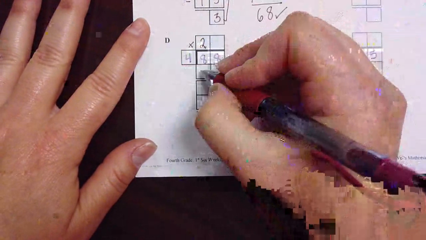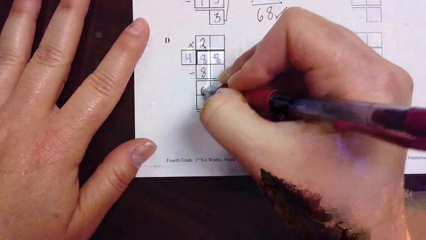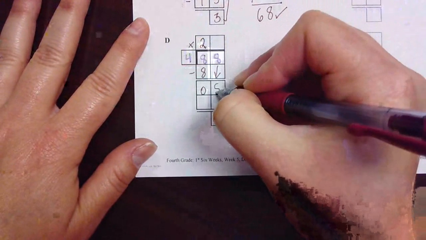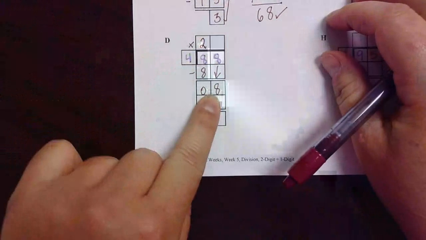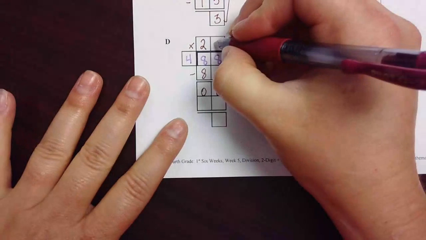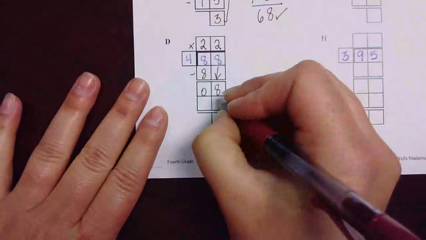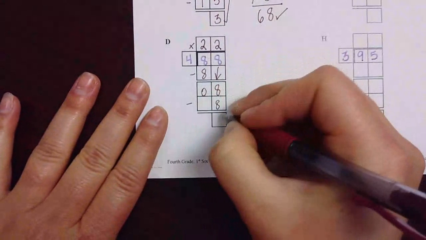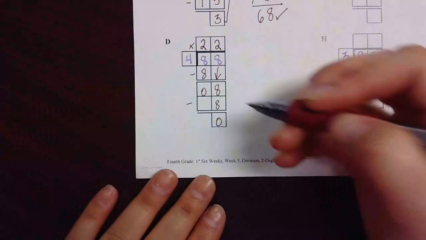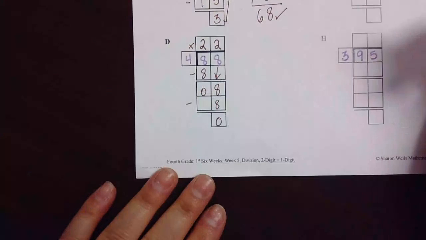2 times 4 is 8. Subtract. 8 minus 8 is 0. And bring it down. How many times does 4 go into 8? I know this mental math. 4 goes into 8 twice. Divide, multiply. So 2 times 4 is 8. Subtract, 8 minus 8 is 0. And bring it down. There's nothing more to bring down, which means 0 is our remainder.